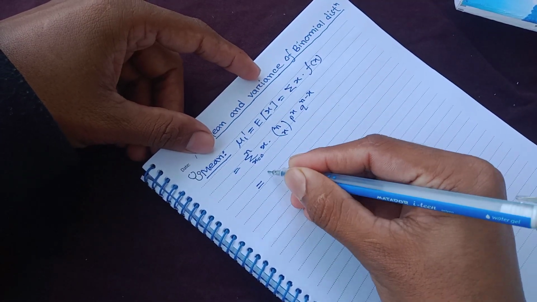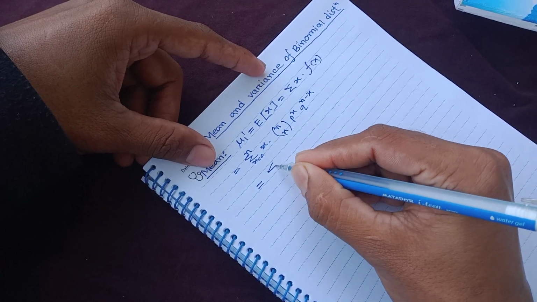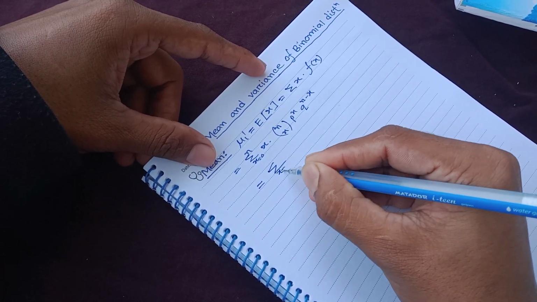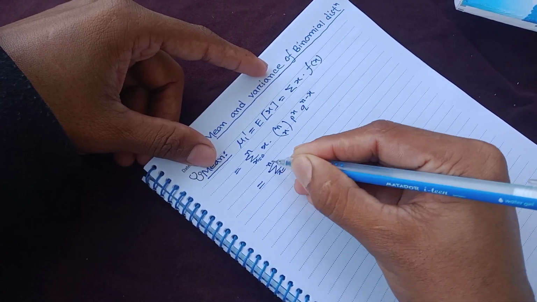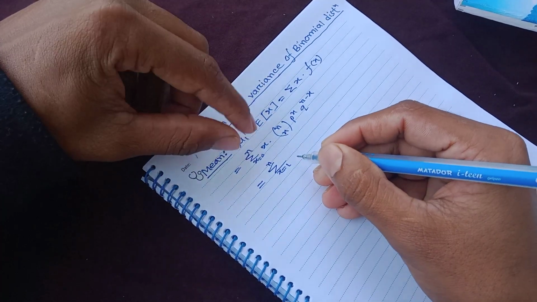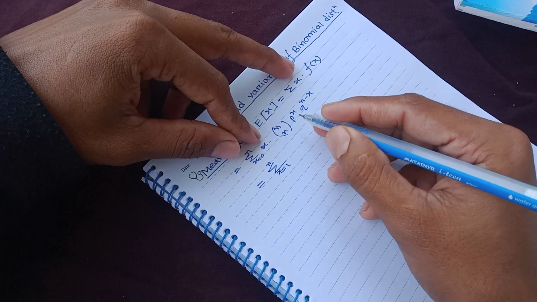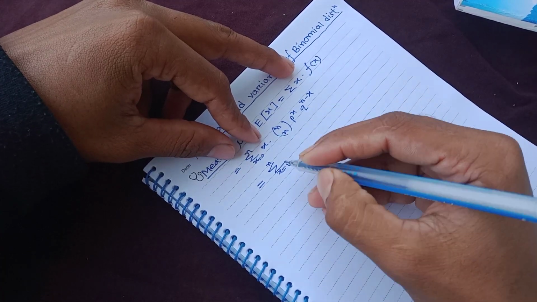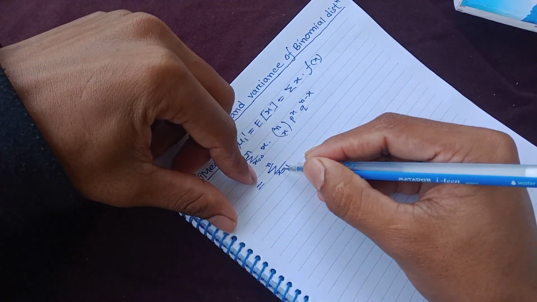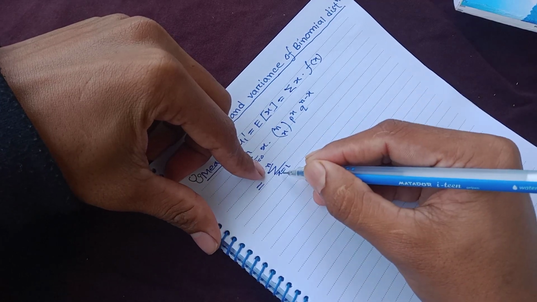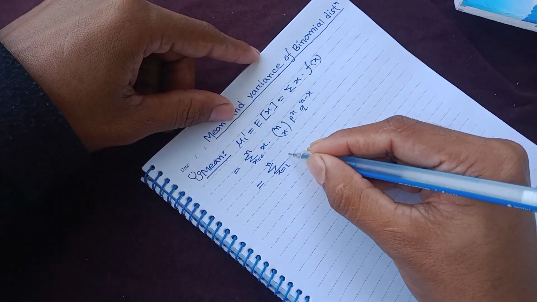The next line will become the summation over x equals 1 to n. Why x equals 1? Because if we put x equals 0, the whole term will become 0. This way the summation will start from x equals 1 to n.